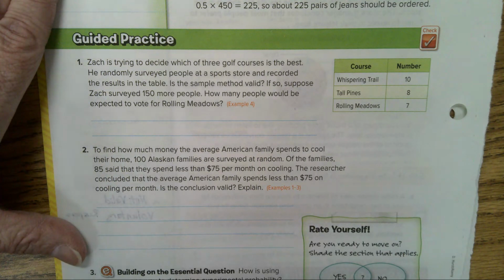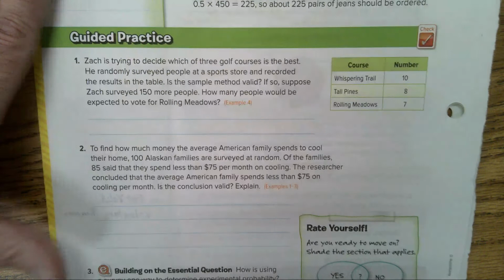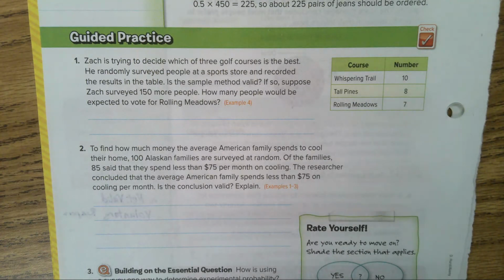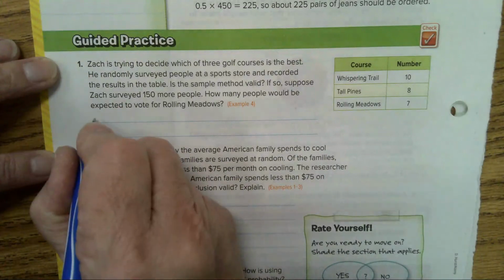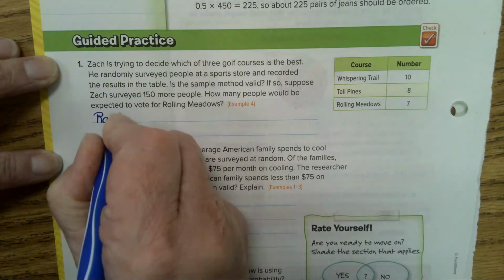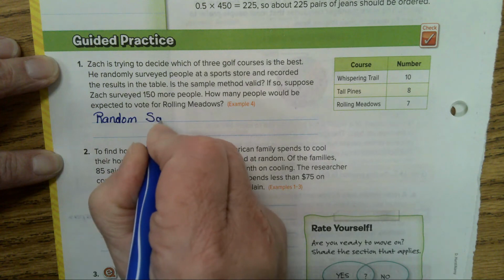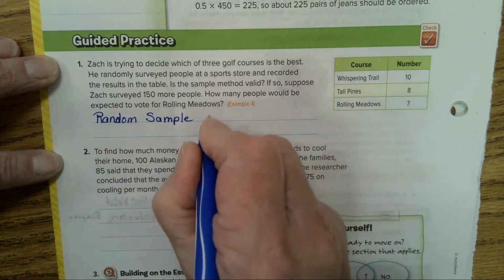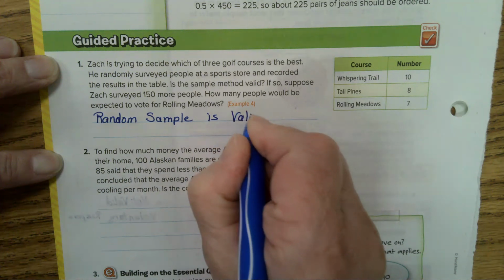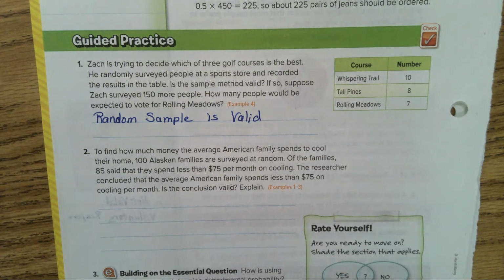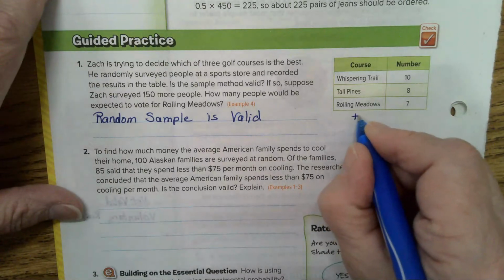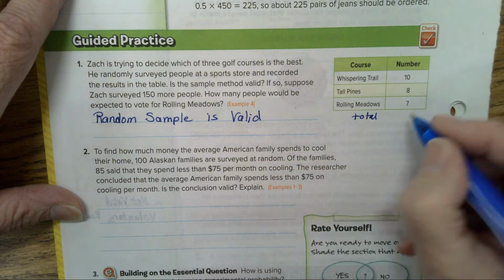Zach is trying to decide which one's the best one to go to. Is the sample method valid? If so, suppose Zach surveyed 150 more people. How many people would be expected to vote for Rolling Meadows? The sample is a random sample, so it's valid. Random sample is valid. And then our total number of people, what, 25?